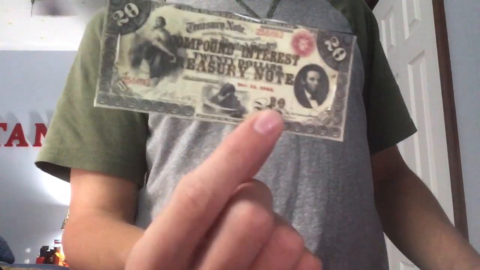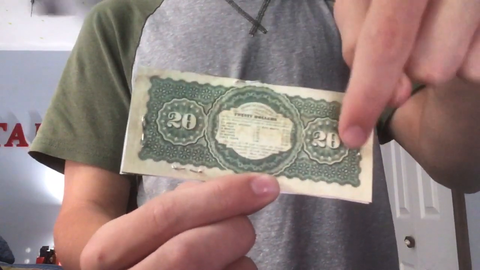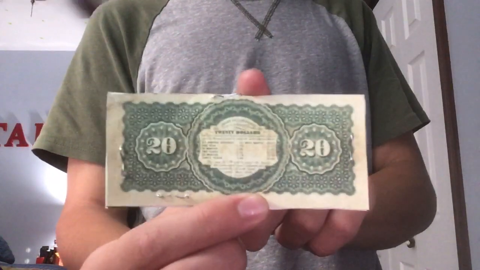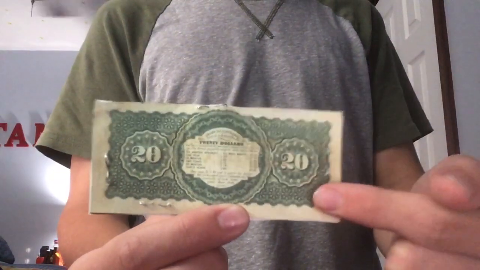December 15th, 1864, 0255693, small red spiked treasury seal, bronzing powder used. Back. Interest table, 220 counters. This is almost exactly what the $10 one looked like, except there was 10s and stuff.